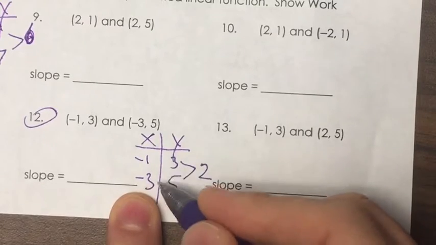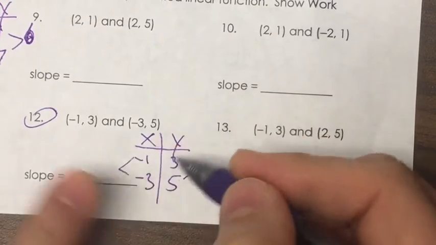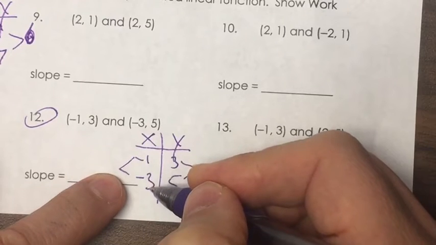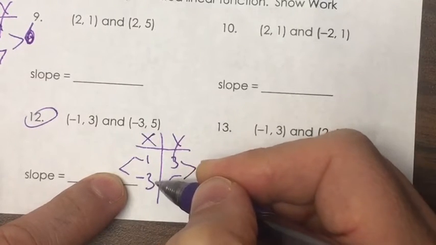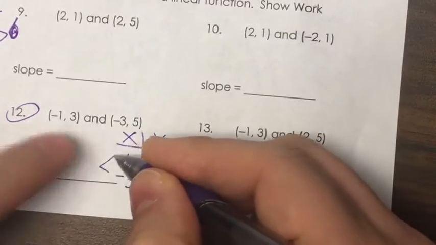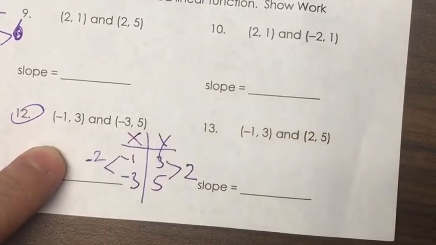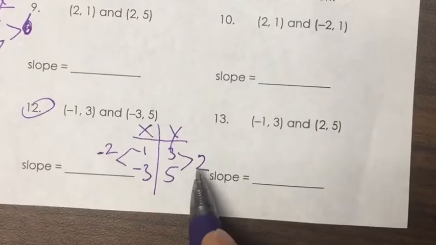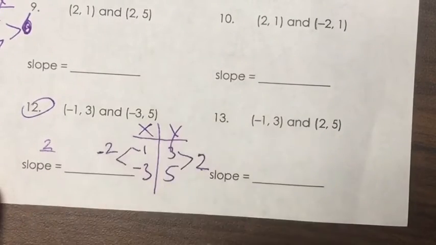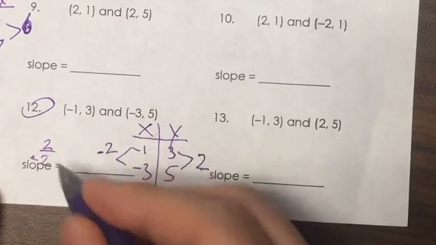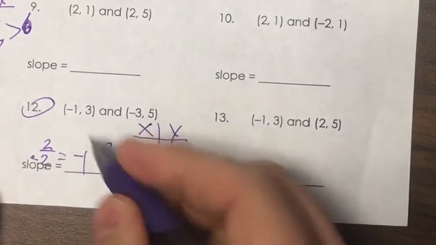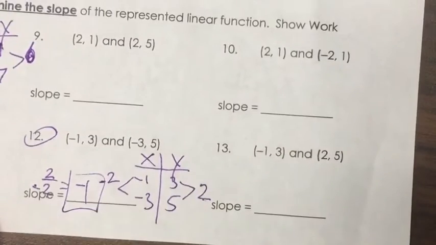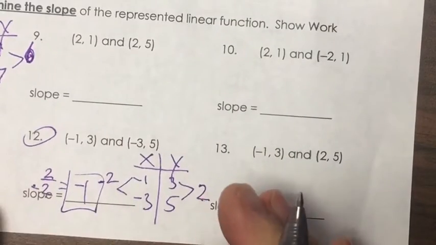And then here I'm dealing with negatives. I have to look at it a little more carefully. From negative 1 to negative 3, it's actually getting smaller, right? It's becoming more and more negative, so it's getting smaller. So that is a negative change. It's a minus 2. So my top number is 2. My bottom number is negative 2. 2 divided by negative 2 is negative 1. So I have a slope of negative 1 for that one. Okay? You can do the rest of those on your own.